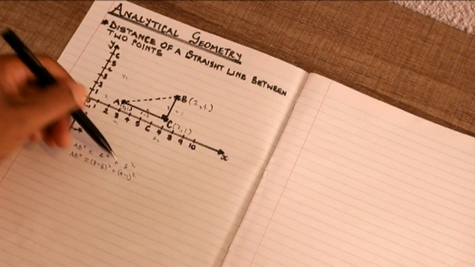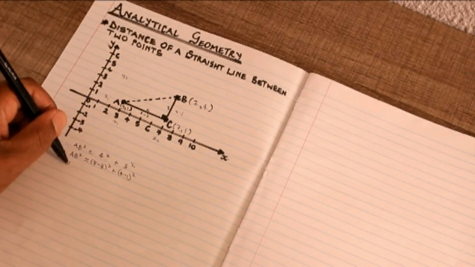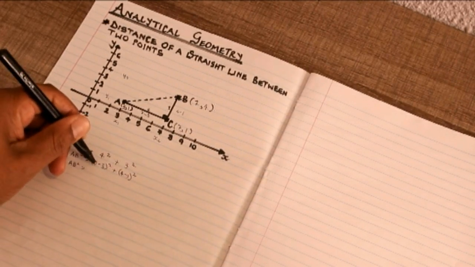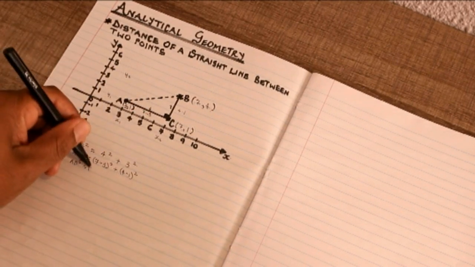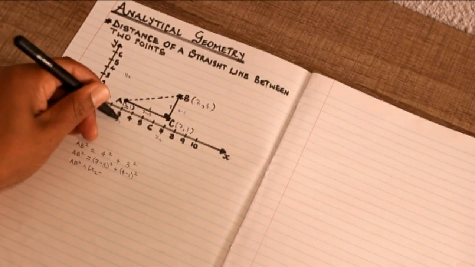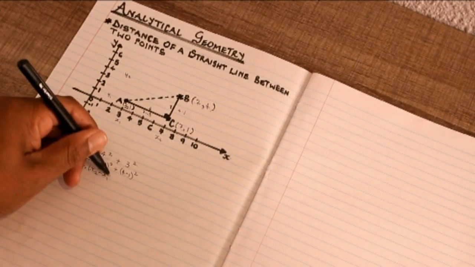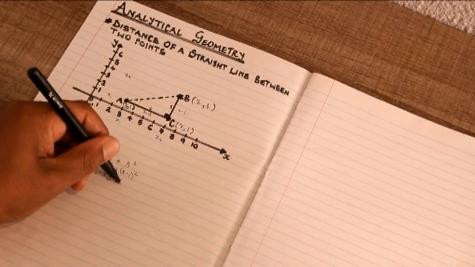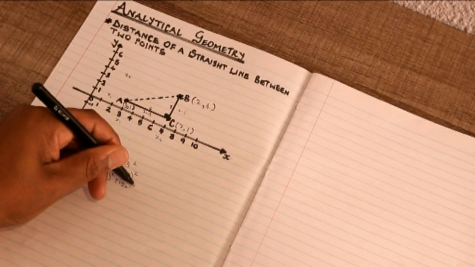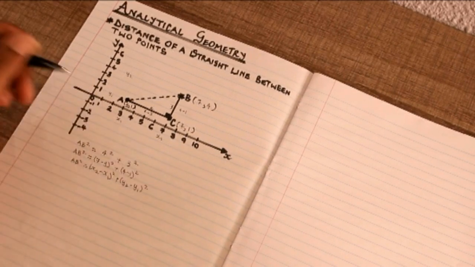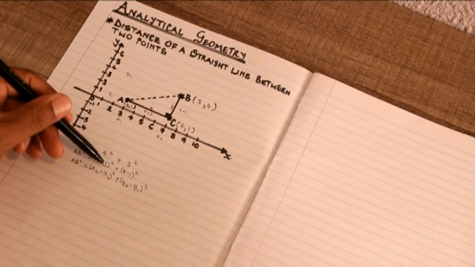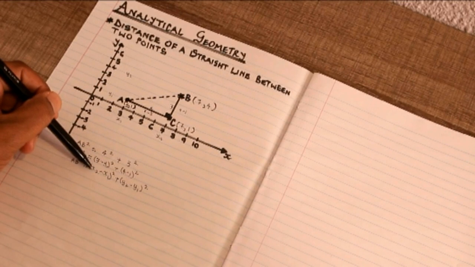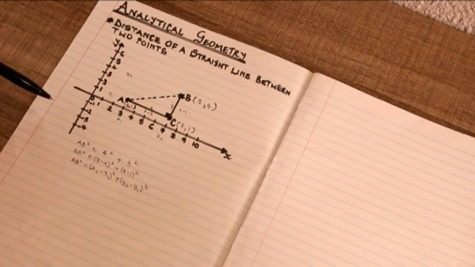Now if I substitute here, AB squared is equal to, what is my 7 here? It is x2, minus the first x value all squared, plus, what about that 4? It is my y2 minus y1 all squared. So remember, this is 7 minus 3, which was 4, and this is 4 minus 1, which was 3. That's why we say x2 minus x1, y2 minus y1 squared.